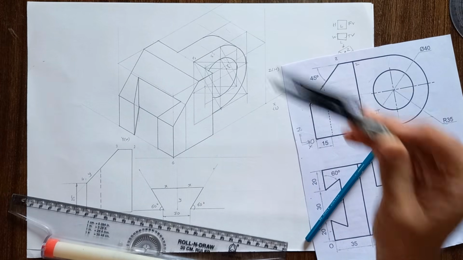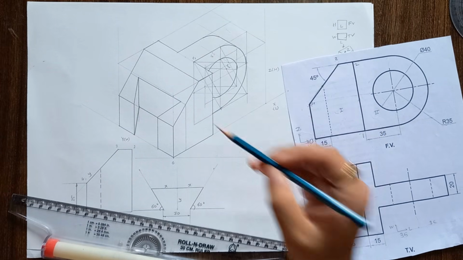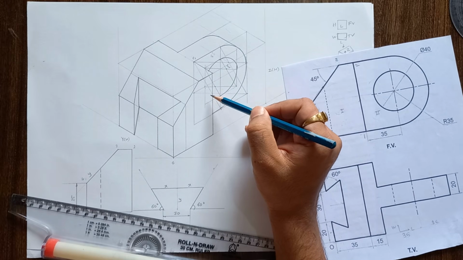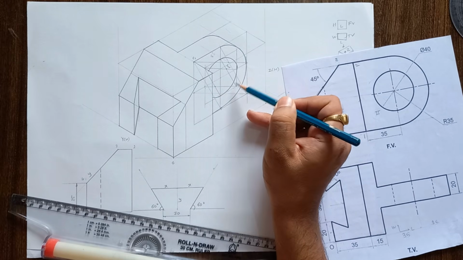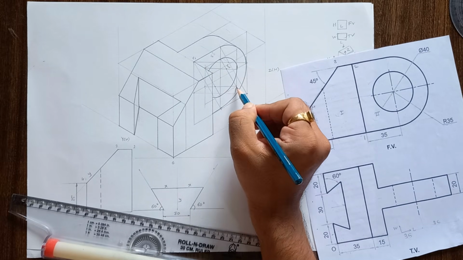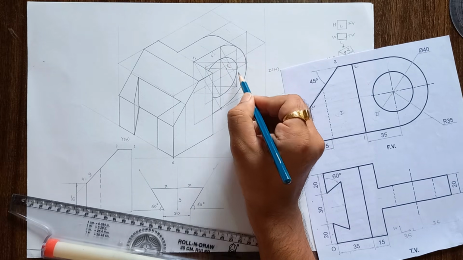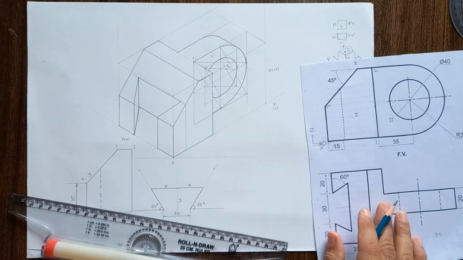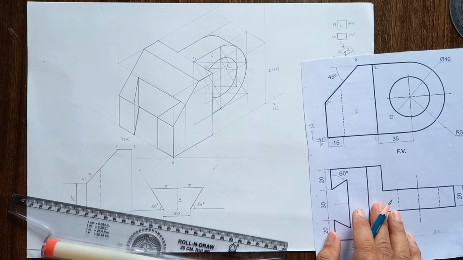Now you can see here. This portion is not visible from the x direction, but there is a circular hole. So from C1, C2, C3 and C4 centers we can draw this circular hole. Now this is the solution for this problem.